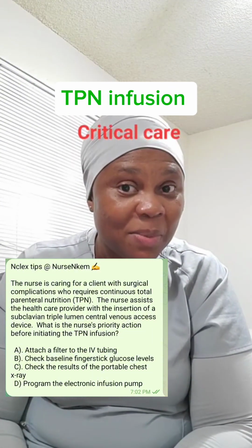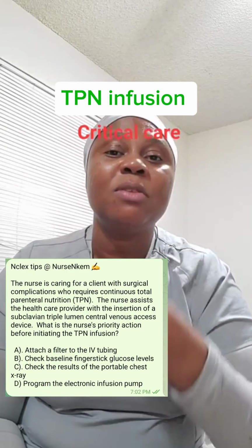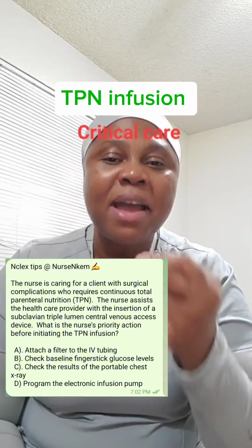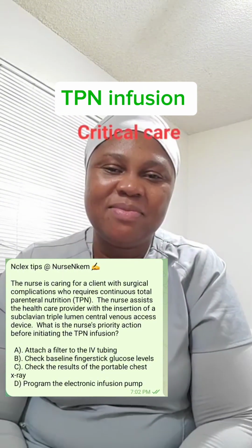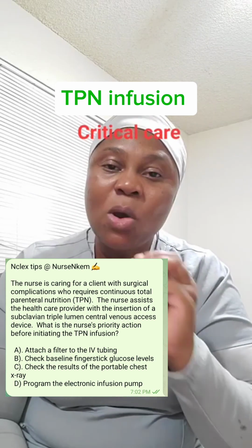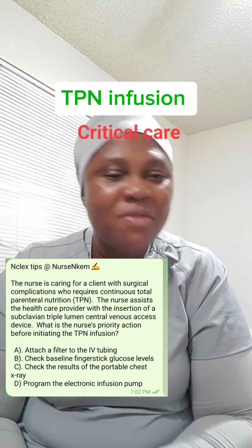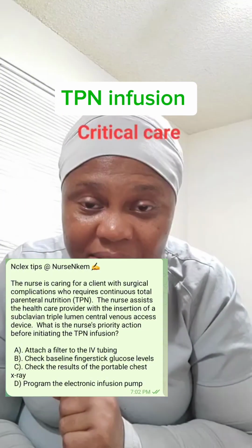I want to use this opportunity to advise you to always make use of the elimination method. Always find out the modifiable phrase of any question. Always do this in every question. Before you jump into the question and answer, you'll be like, oh, what is the expectation?